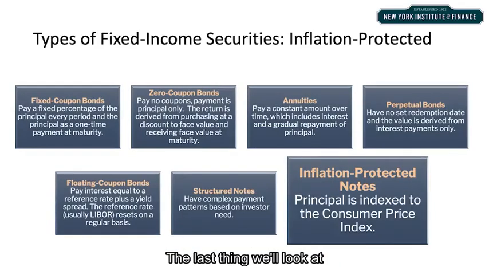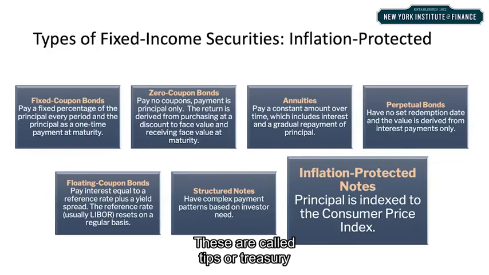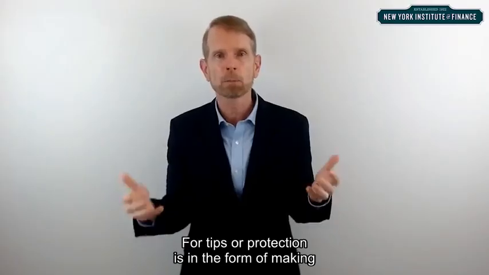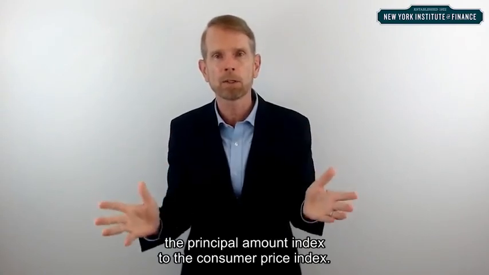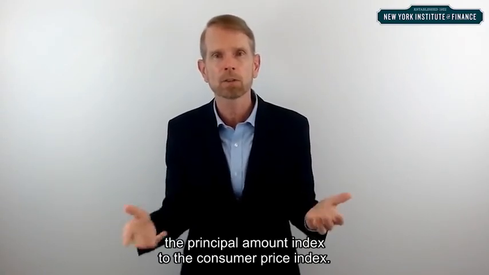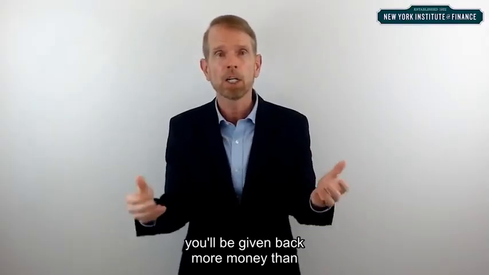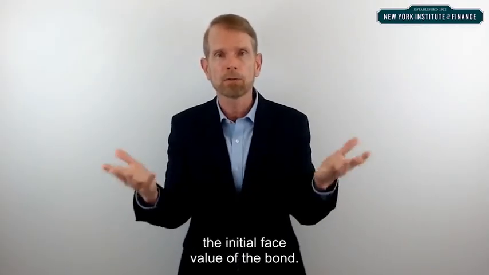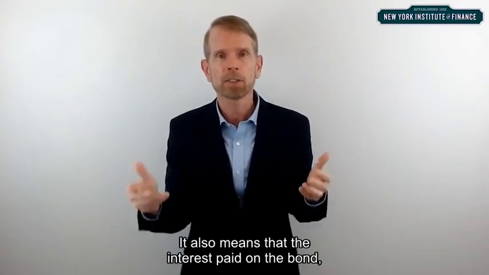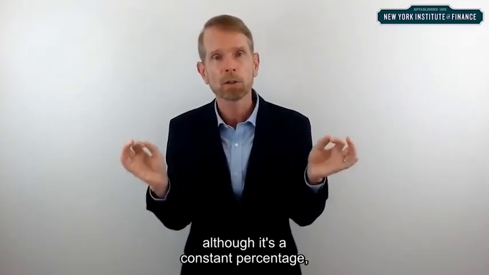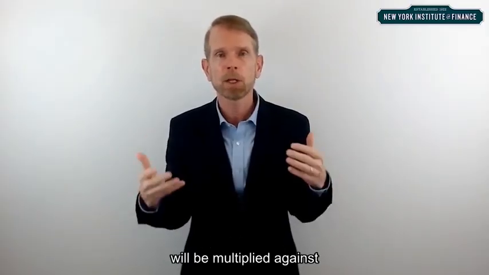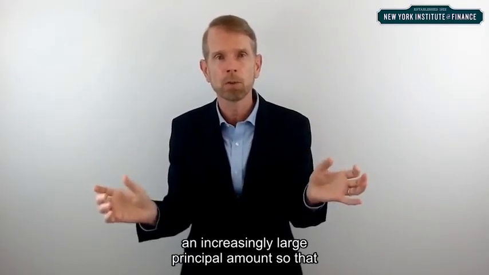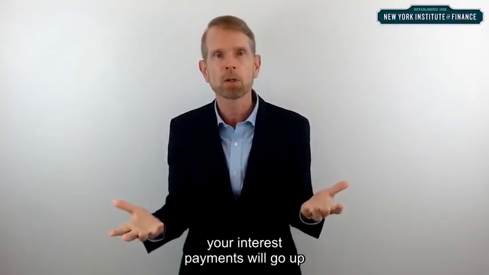The last thing we'll look at are inflation-protected notes. These are called TIPS or Treasury Inflation-Protected Securities in the U.S., but almost every major economy has some form of inflation-protected note. For TIPS, the protection is in the form of making the principal amount indexed to the consumer price index, so this means when you redeem the bond, you'll be given back more money than the initial face value of the bond. It also means that the interest paid on the bond, although it's a constant percentage, will be multiplied against an increasingly large principal amount so that your interest payments will go up over the life of the bond also.